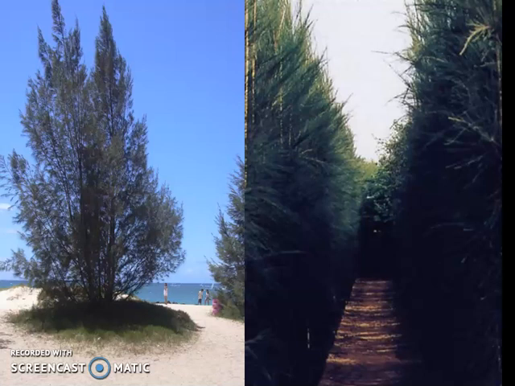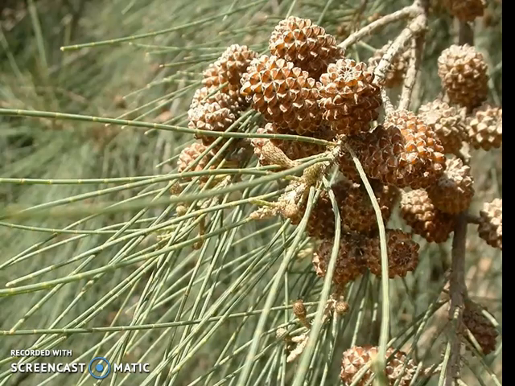This is Casuarina equisetifolia, which is also planted on the sea coast as windbreakers. So most of the time you will see these plants planted as avenue trees on the roads, mostly in the coastal region.